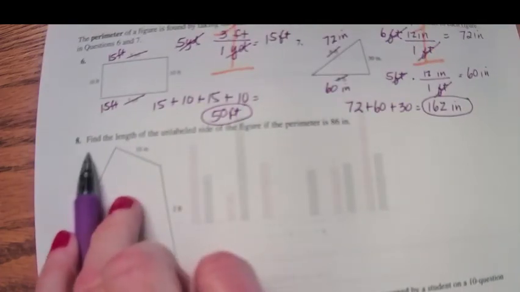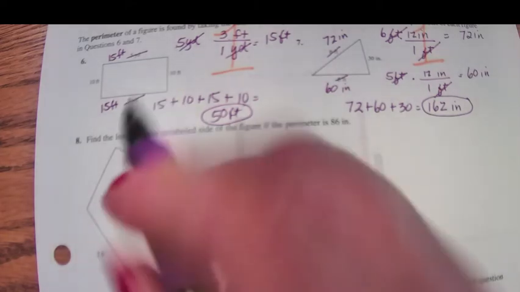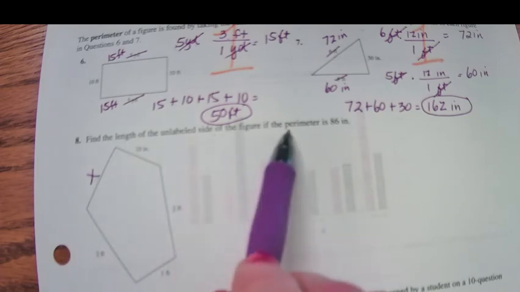All right, here we go with question number 8. Find the length of the unlabeled side. All right, so we're going to call that x. X is often used in math as unknown. It's something we want to solve for. We want to end with x equals some number. Find the length of this side, labeled x, in the figure if the perimeter is 86 inches.